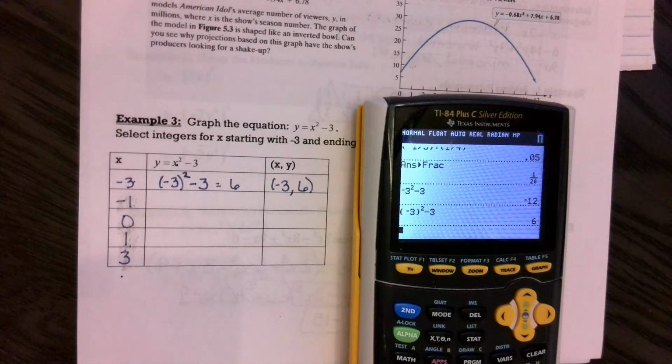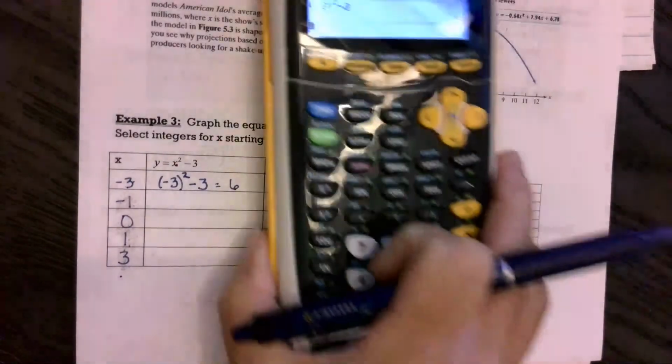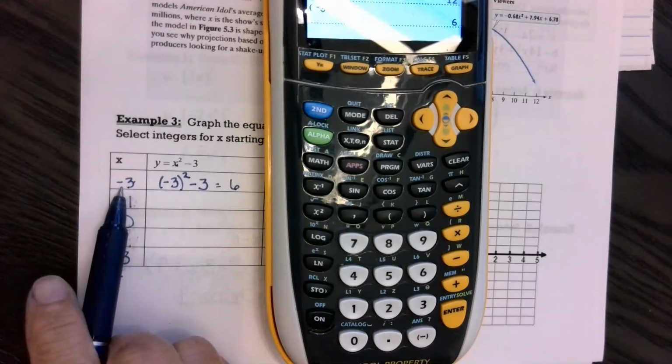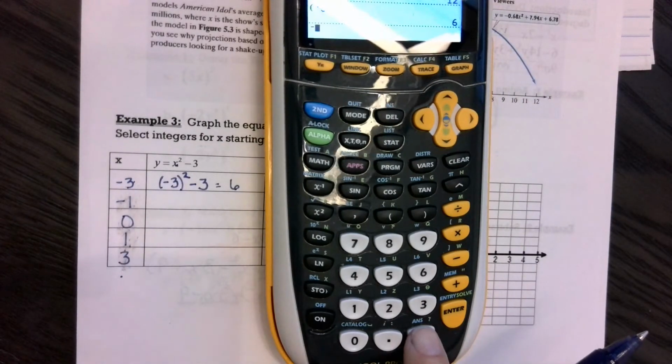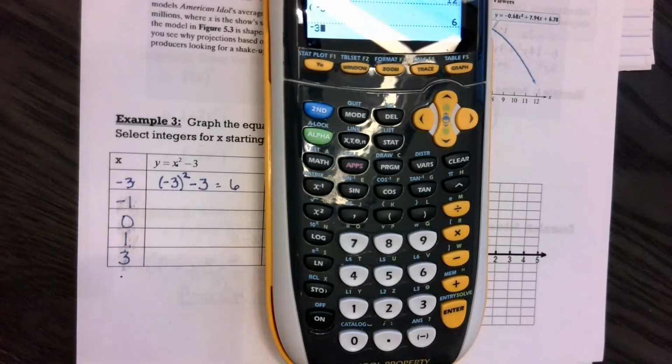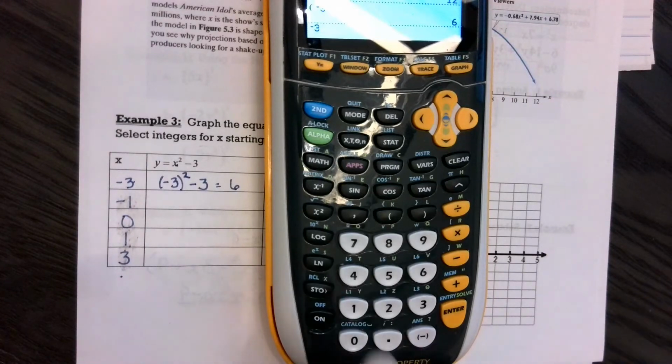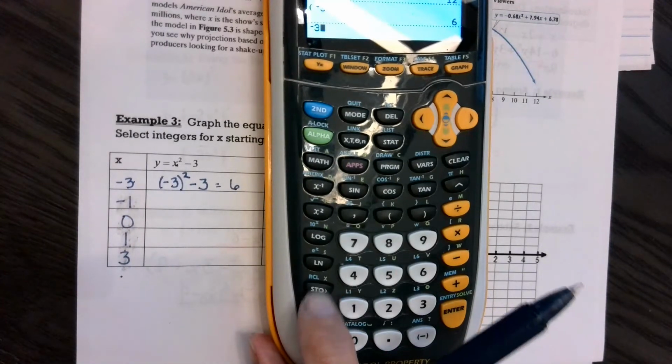Now, there's a way around this so that you don't have to worry about that. I like to use the store button a lot. I teach my class how to use the store. Now in this case, we have -3. I'm going to hit -3, and I'm going to use this STO button right here. Sorry, the screen's so small, I have to keep moving my calculator up and down.